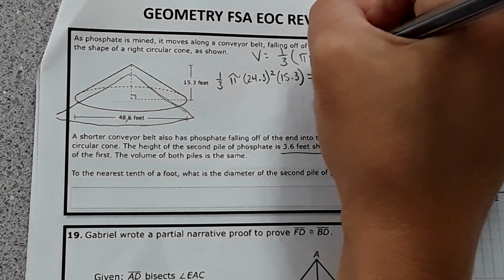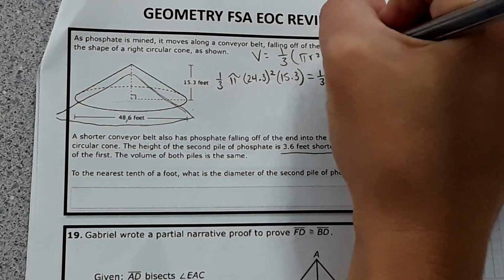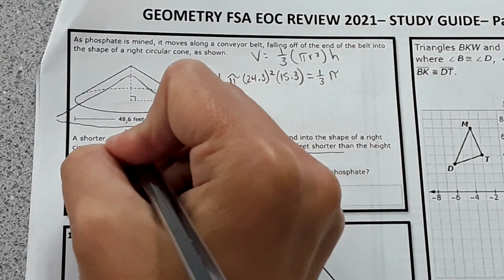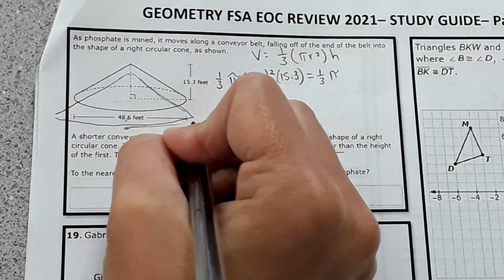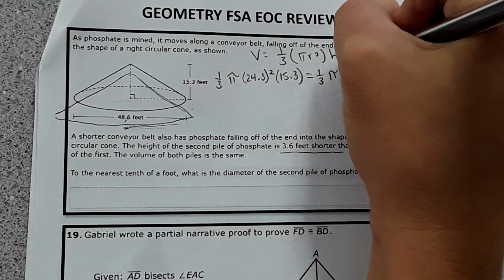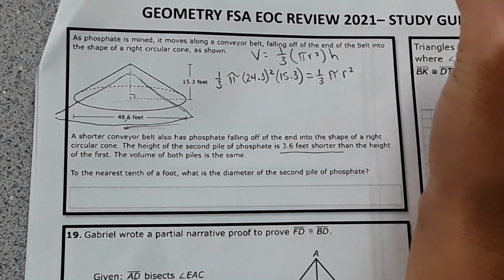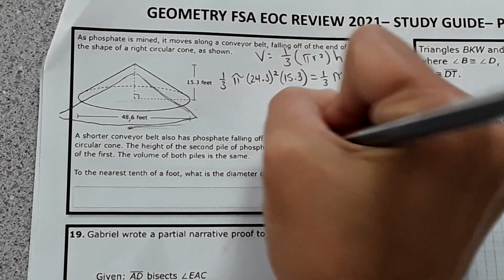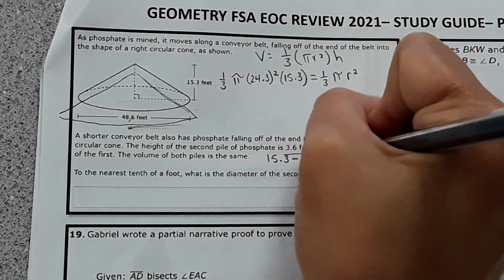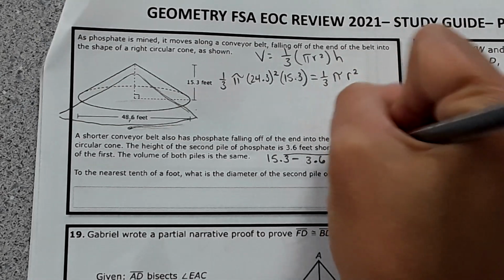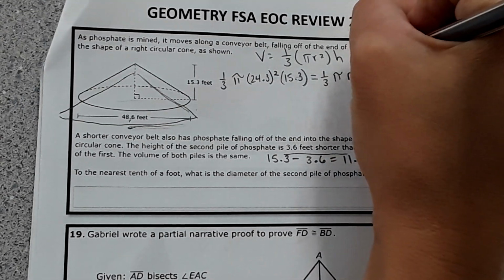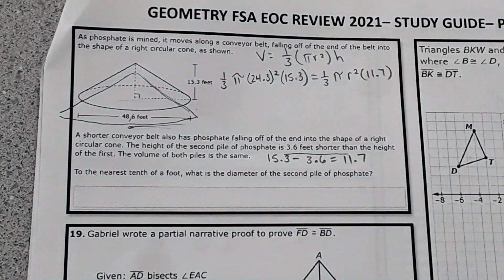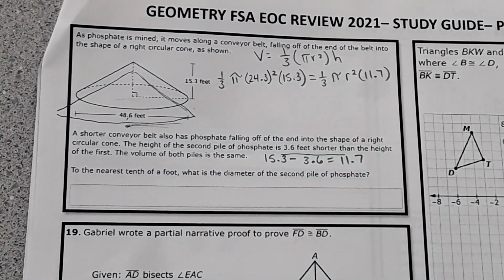And so plugging everything into the equation, we have 1/3. Pi still stays there. The radius of the second one is what we're actually going to be solving for. We're solving for diameter, but radius we don't know. So just radius squared. And then the height of the second one, it says it's 3.6 feet shorter. So 15.3 minus 3.6 equals 11.7. So the height here is 11.7. And now we're going to do all this to solve for the radius.